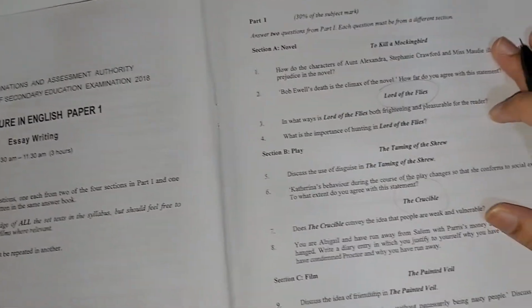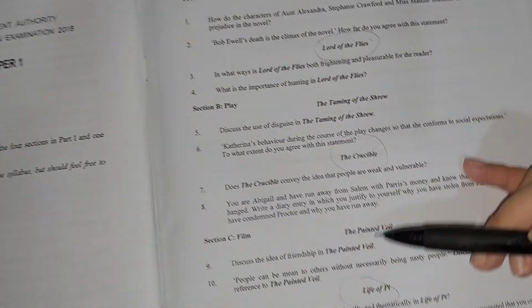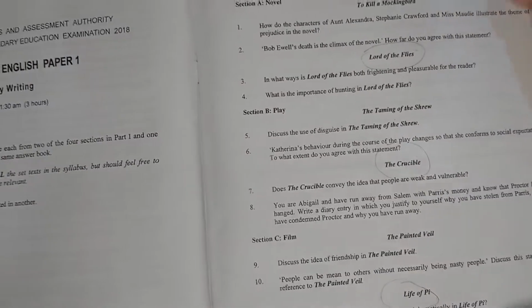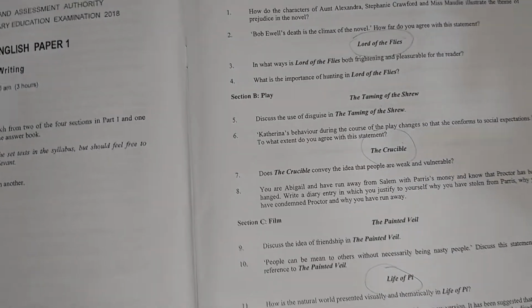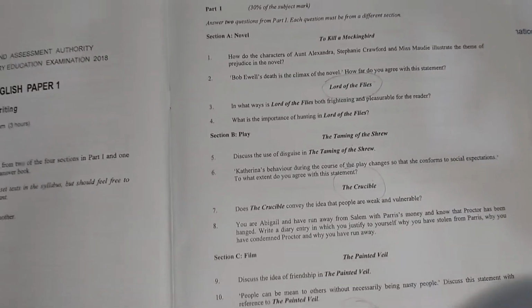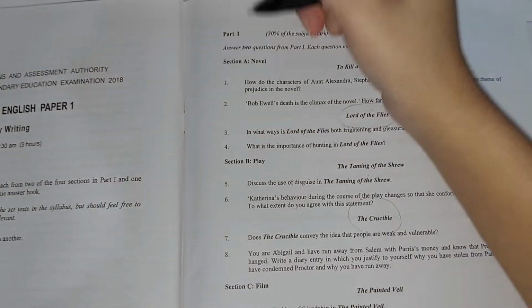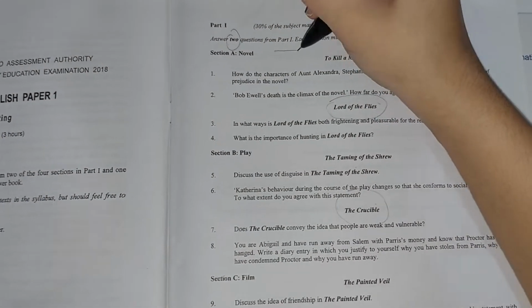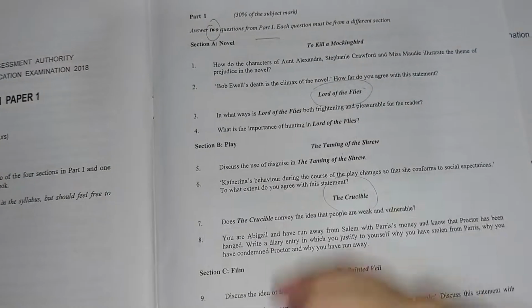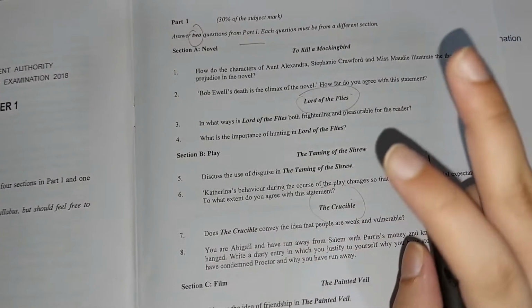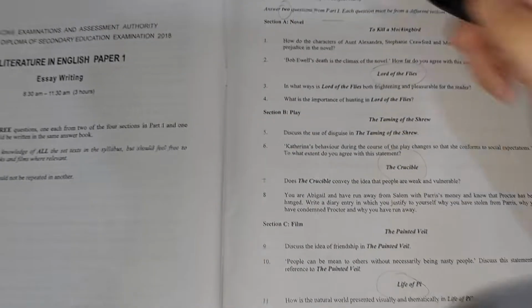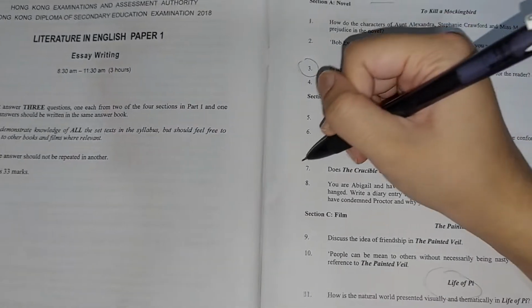So now it's the idea of better understanding the structure. In part 1, as I've said, the circled ones are the ones that I've studied. You have to choose 2 questions. As you can see, 2 questions from part 1. This entire thing is part 1 and I've got to choose 2 questions. So let's imagine I've chosen question 3 and question 4.